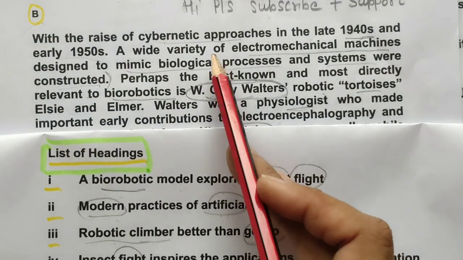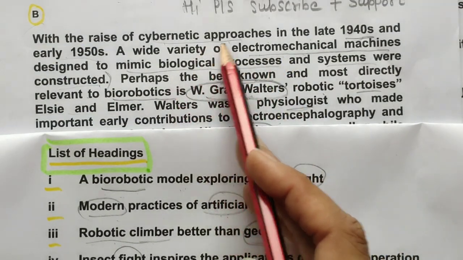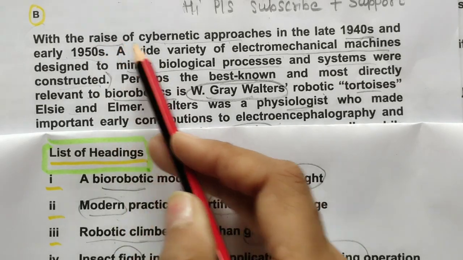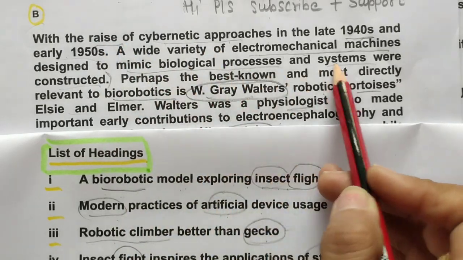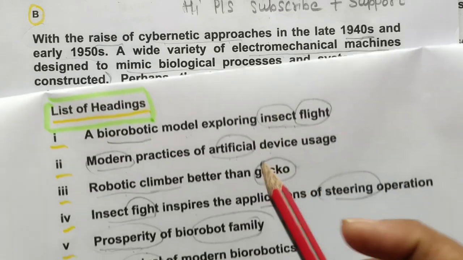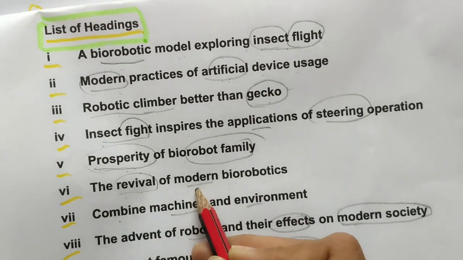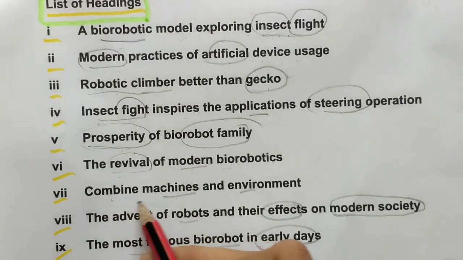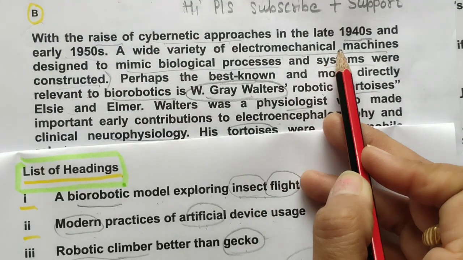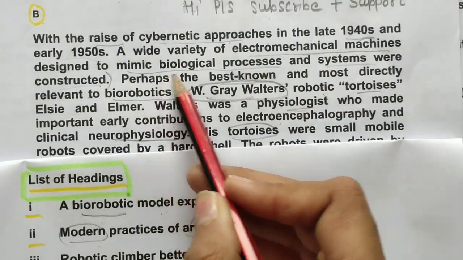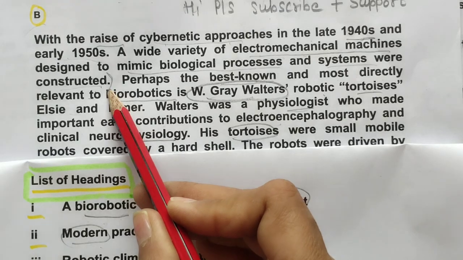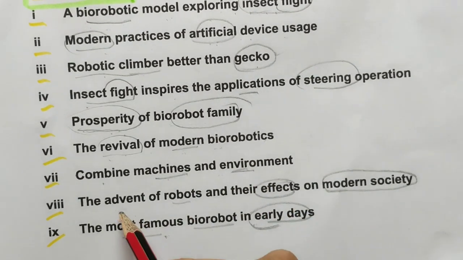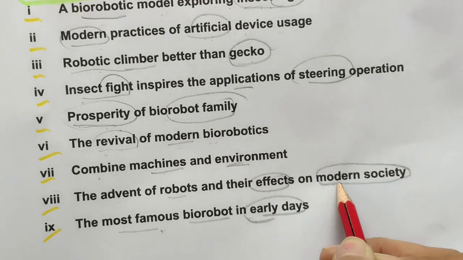revival of modern biorobotics. Approaches in 1940 designed. With the rise of approaches, processes and systems were constructed. So revival of modern biorobotics, we can match this, but let's read the other one. Combined machines and environment, machine is there, designed to process and systems were constructed. Okay. Environment word is not there. The advent of robots and their effect on society is also not there.